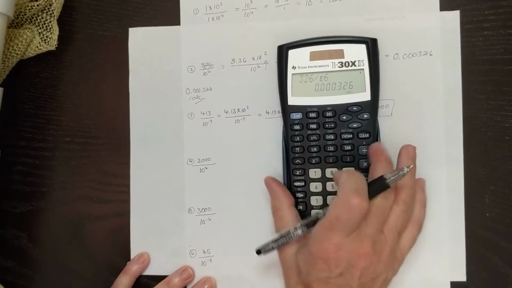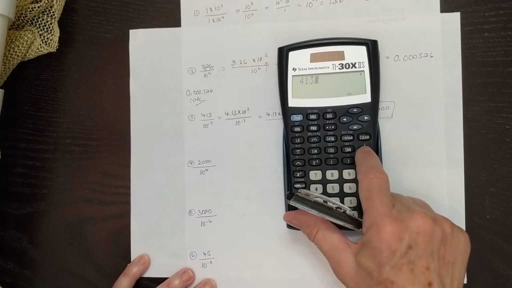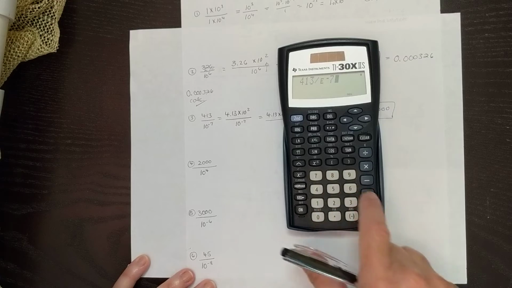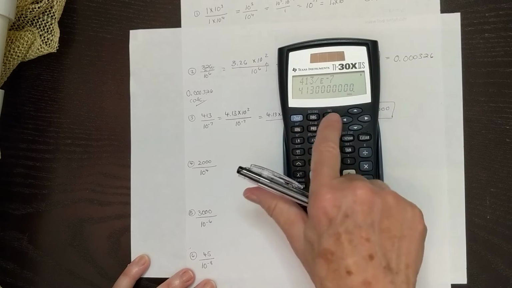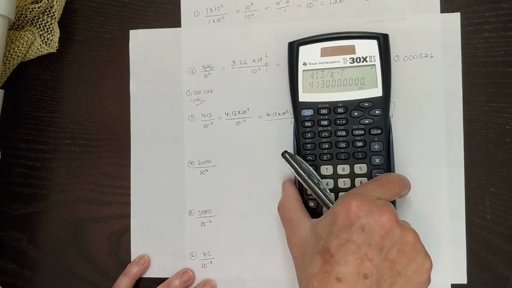By calculator, it would simply be 413 divided by EE negative 7, and it gives me the same number. I would have to write that down and then put in scientific notation if they wanted me to.